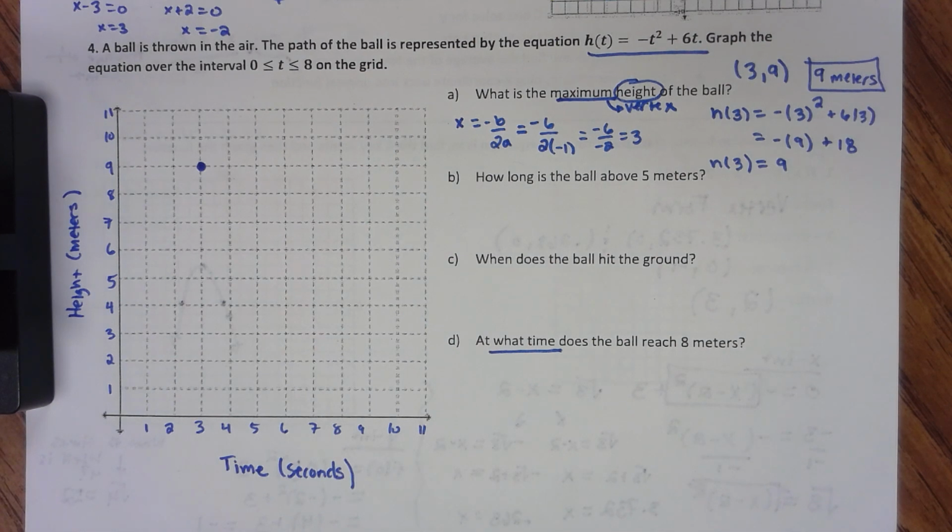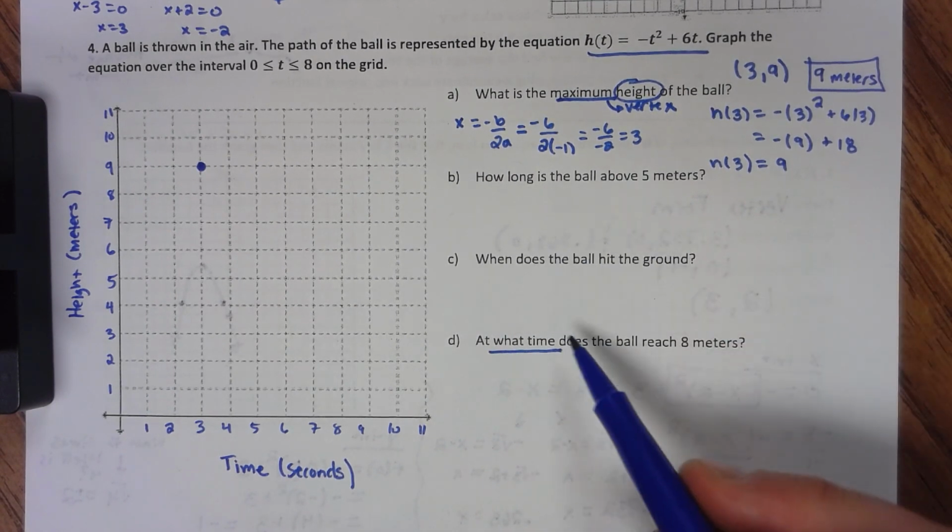Part B says, how long is the ball above 5 meters? We're going to come back and answer that question after we have our graph. With the graph, we can solve for that. I don't want to solve for that quite yet. I want to focus more on the graphing piece. So let's skip B for now.